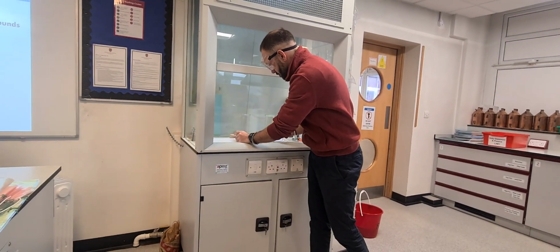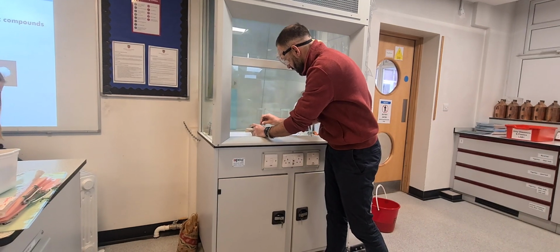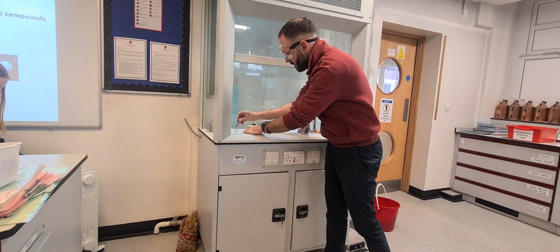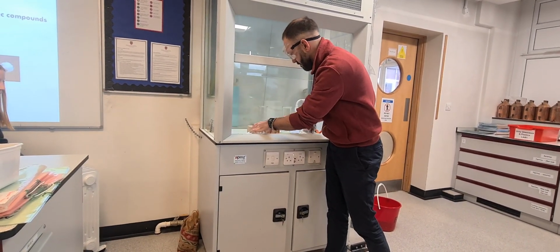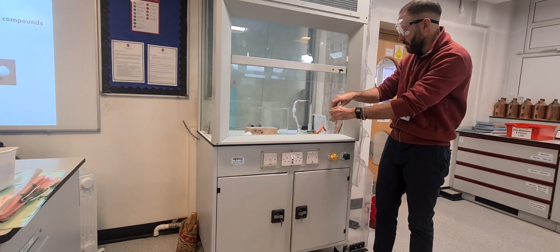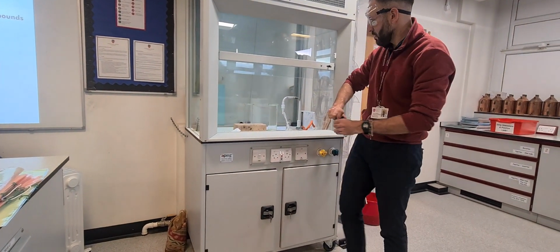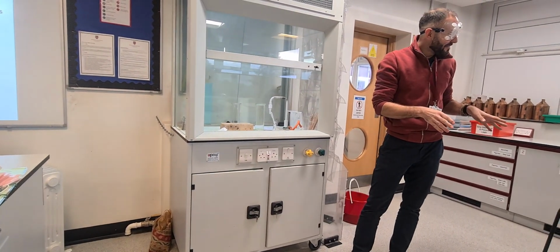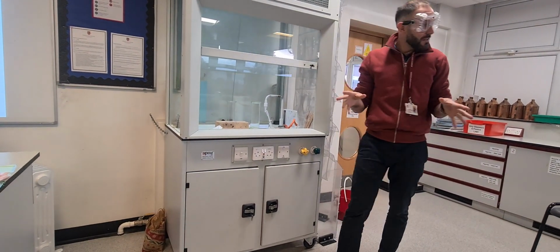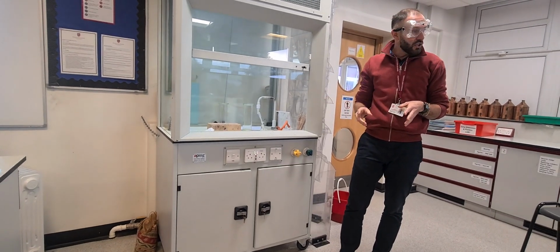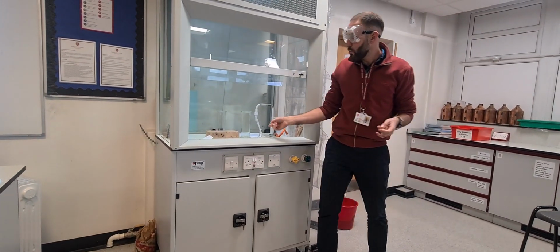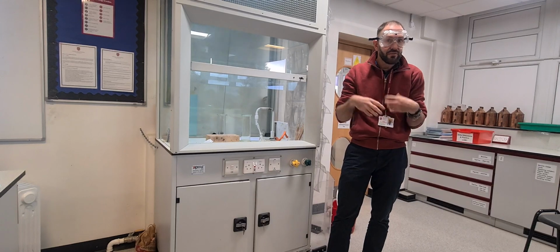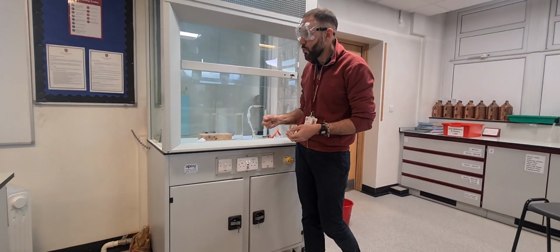Now, we know that sodium is stored in oil to stop it reacting with water. So I'm going to just dry it off there. I'm going to dry the sodium off so we get a nice reaction. To get it hot enough to react with the chlorine I'm going to add some water to it.